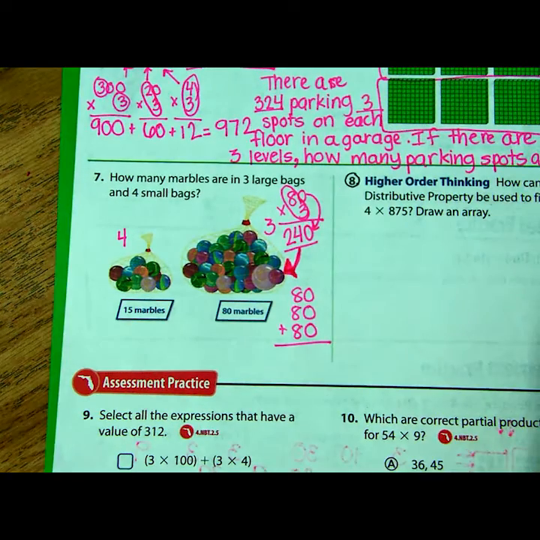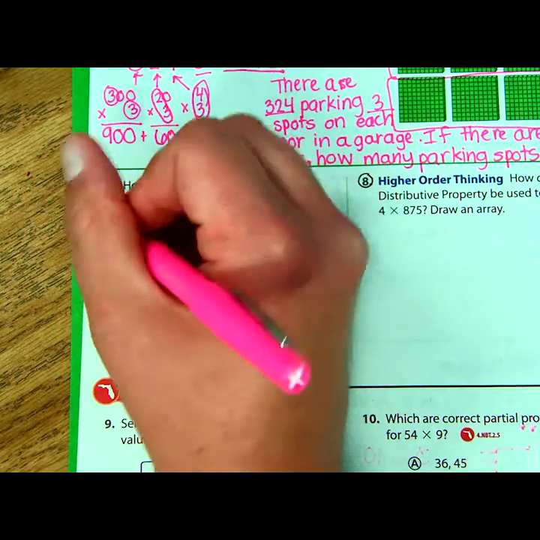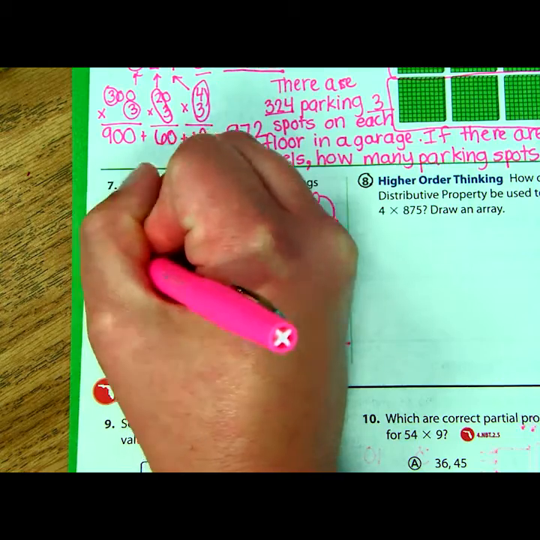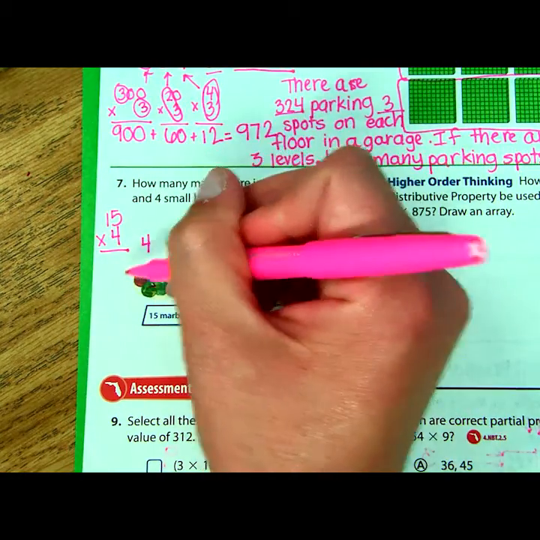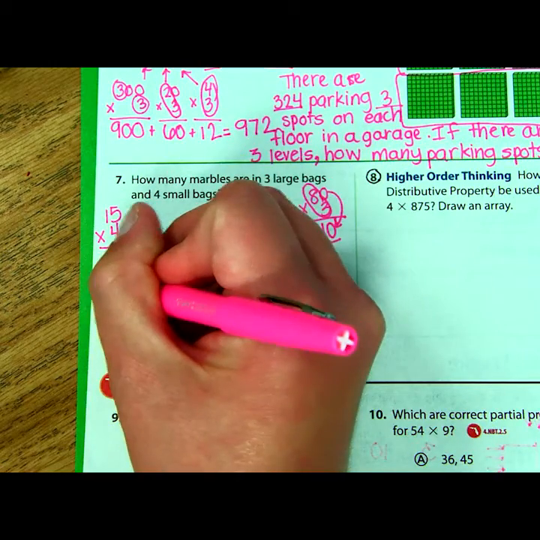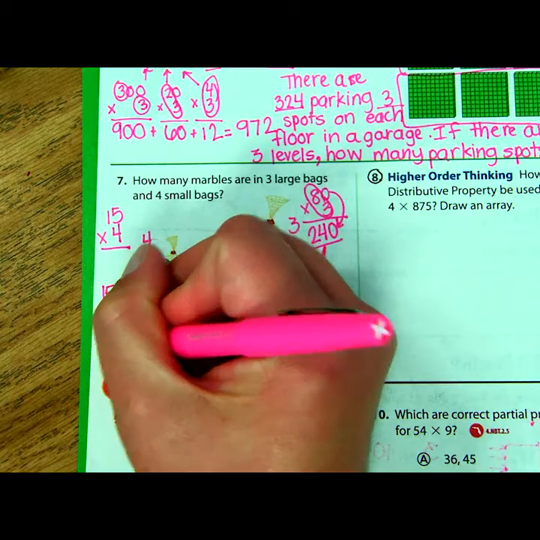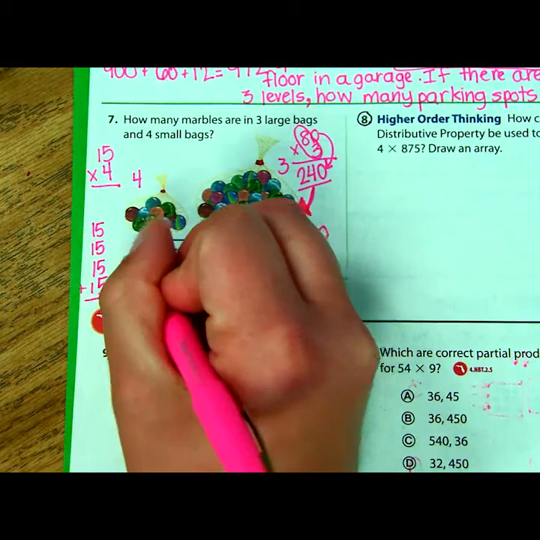And then we need to solve for the small marbles, so 15 times 4. So that's kind of tricky. You could add 15 and do it 4 times. Or, if you don't want to do all of that, you could add 15 plus 15.